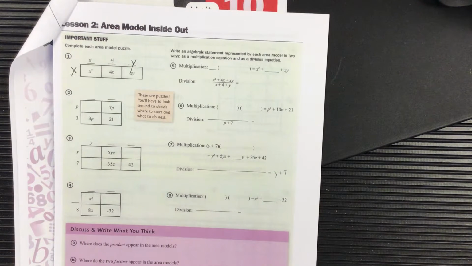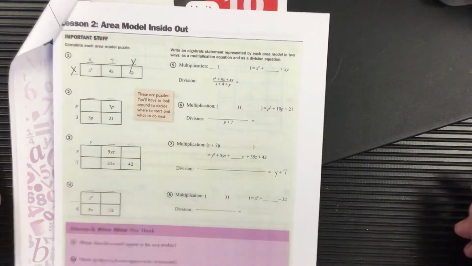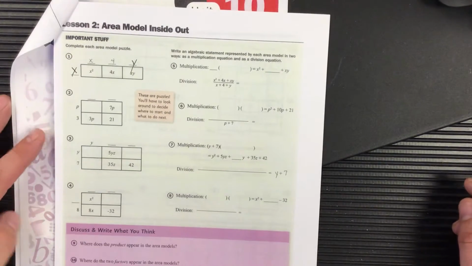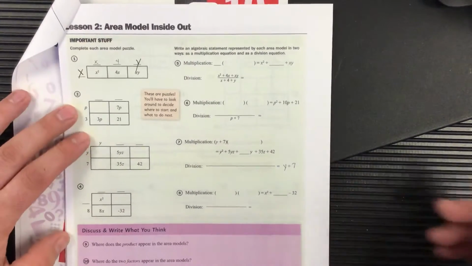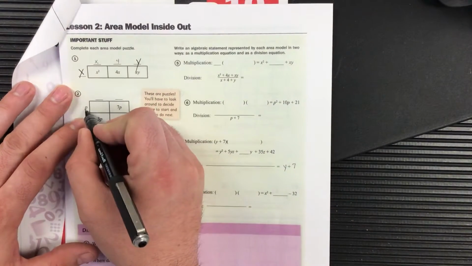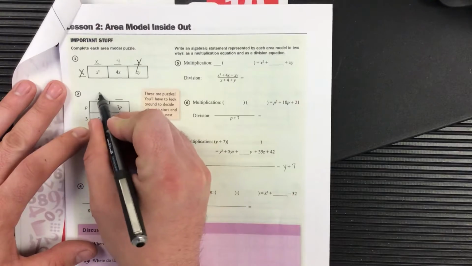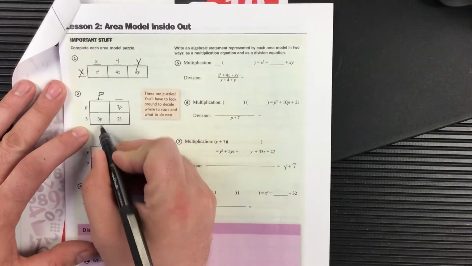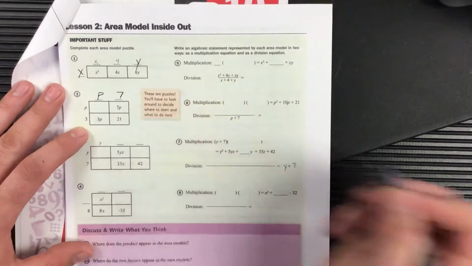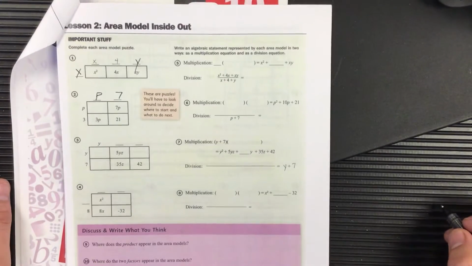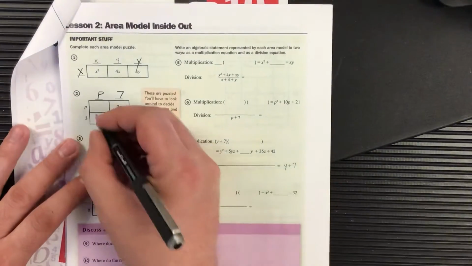Okay, how about 2? See any of the blanks for 2? P should be on the top left. Yep. There's already a p on the top left. And then because 3 times p, right? And then this would be a 7? Yeah. Then that other blank should be p squared, very good.